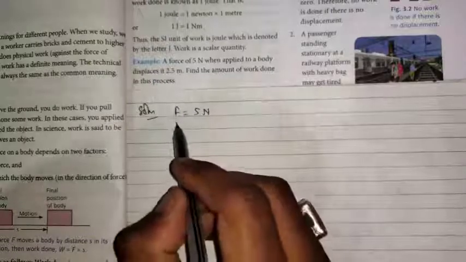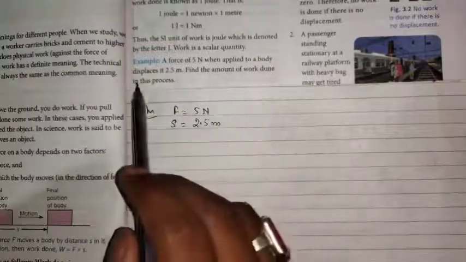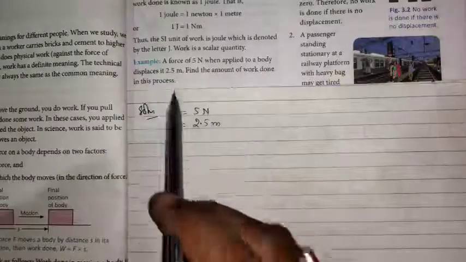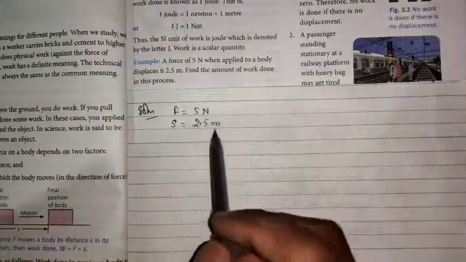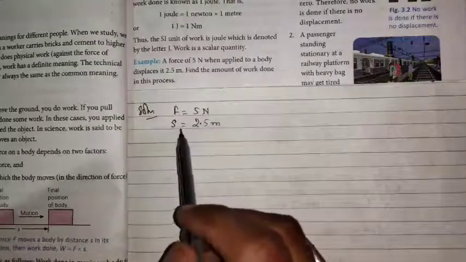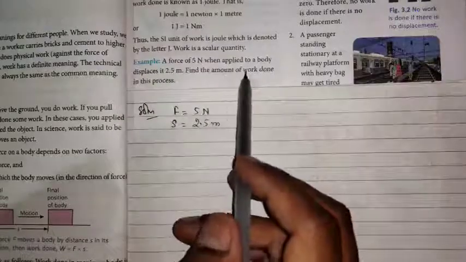It means the value of force is 5 Newton and the distance S is 2.5 meter. Find the amount of work done in this process. The question has given us the force applied and the distance, and it is asking us to find the work.